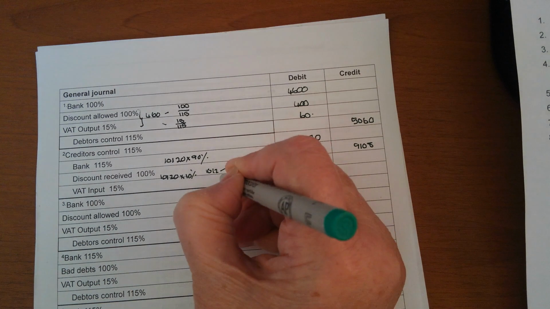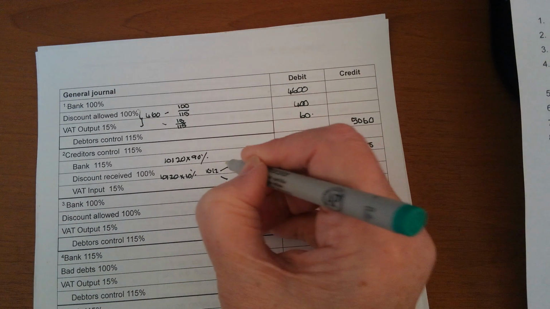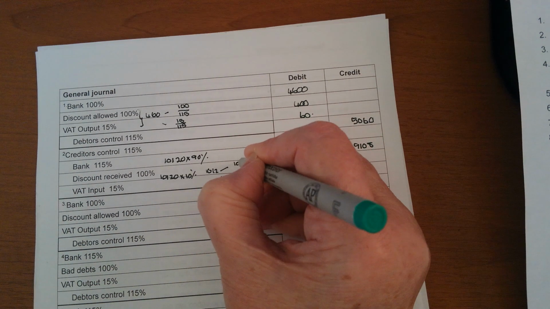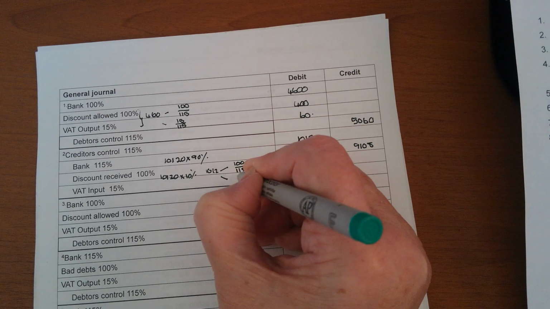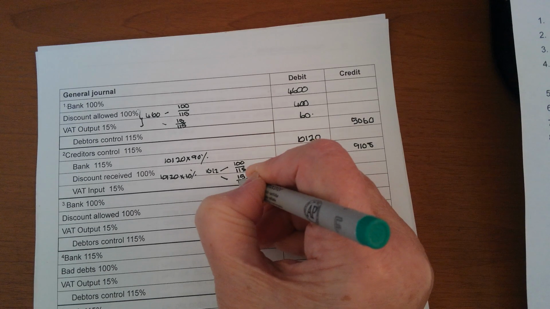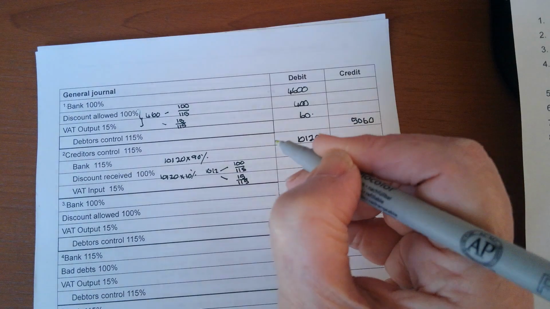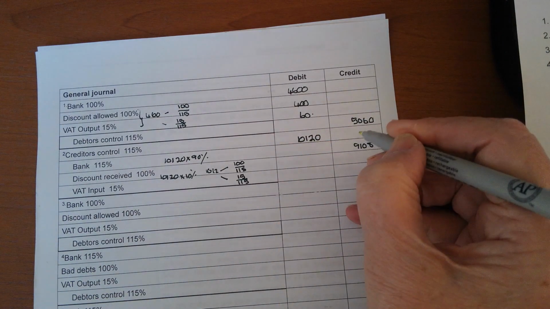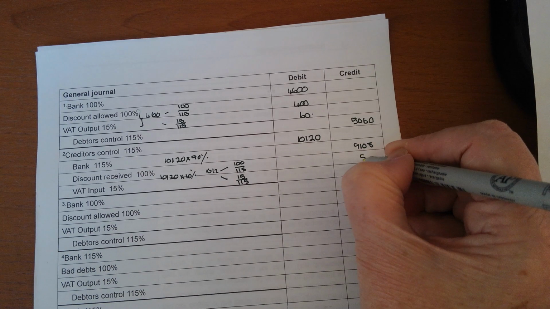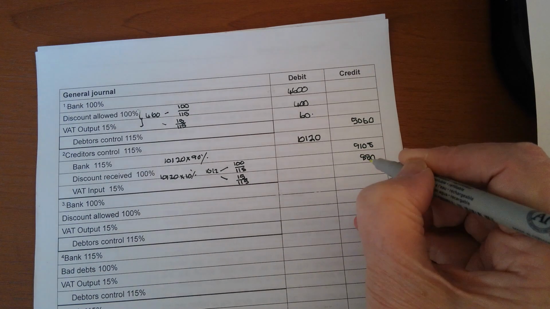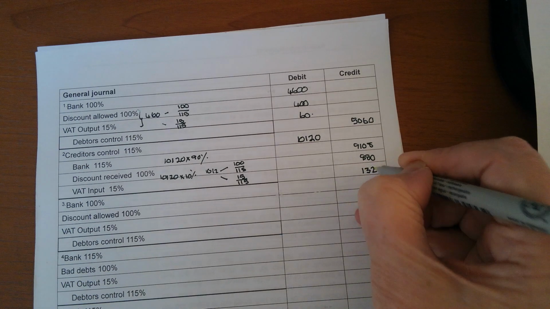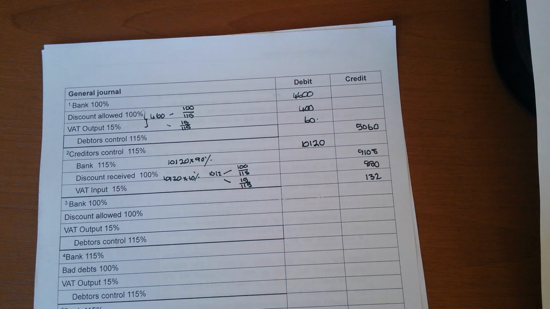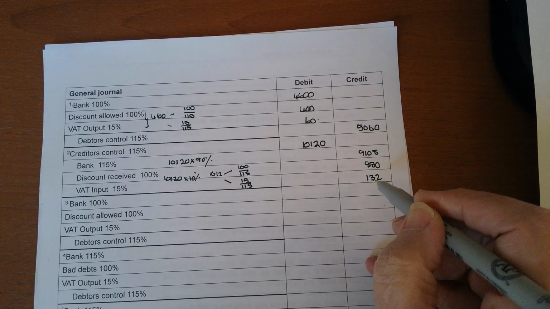And we will split that figure between the discount is 100 over 115 and the VAT is 15 over 115. So it means that the discount that we allow will be 880 Rand, and the VAT input that we can claim less from SARS will now decrease with 132.